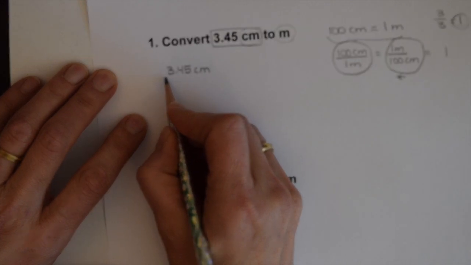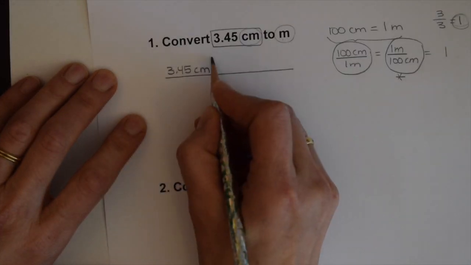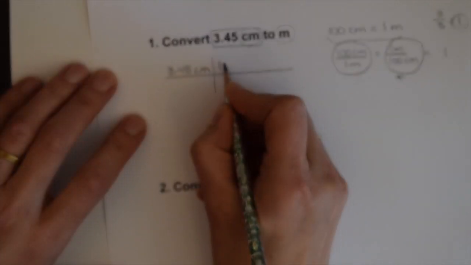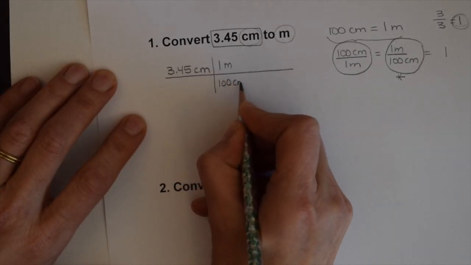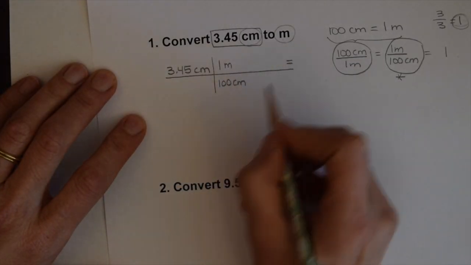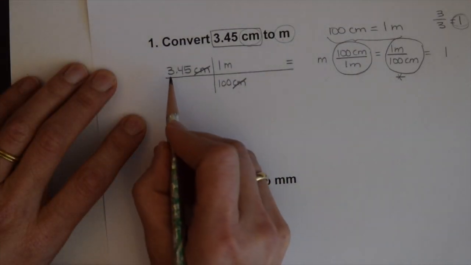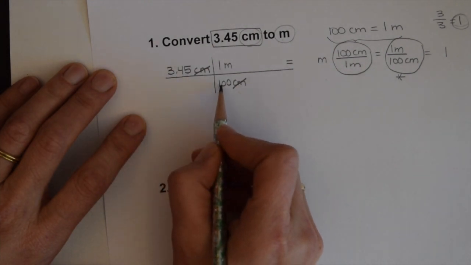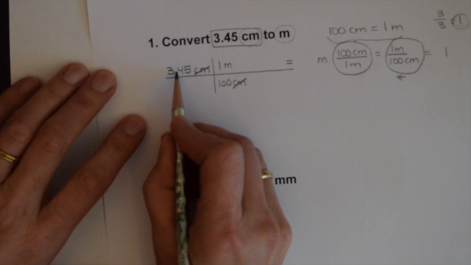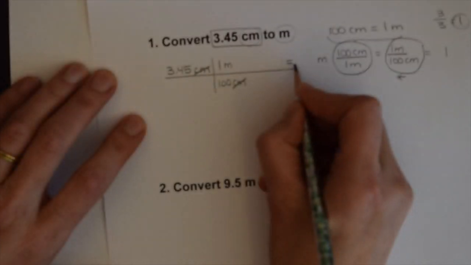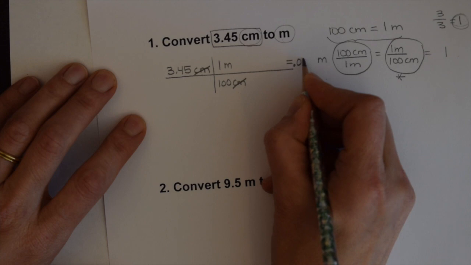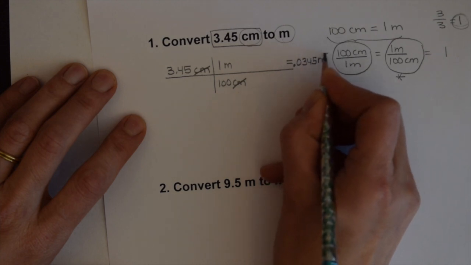One way a lot of people like to draw this, it comes out of chemistry, I think, is to draw it like this. We're just multiplying. This is what I'm starting with, and I'm going to multiply by 1 meter over 100 centimeters. Then I'm going to calculate it out. First though, I'm going to cancel my units. I have centimeters on the top and centimeters on the bottom, so that leaves me with meters. So I know my answer is going to be in meters. Then I have 3.45 divided by 100, which moves the decimal place 2 places to the left. So I'm going to have 0.0345 meters for my answer.